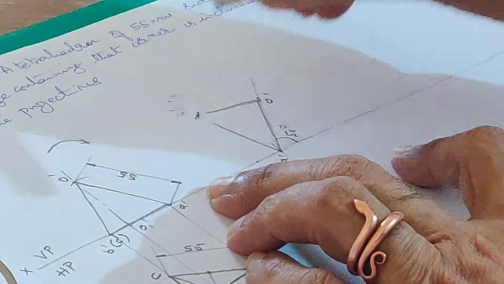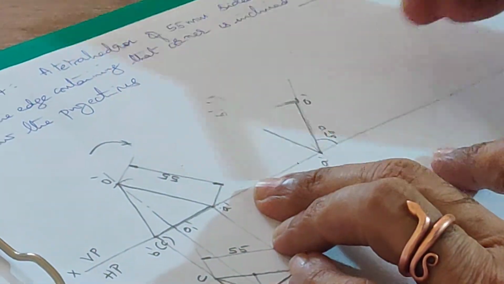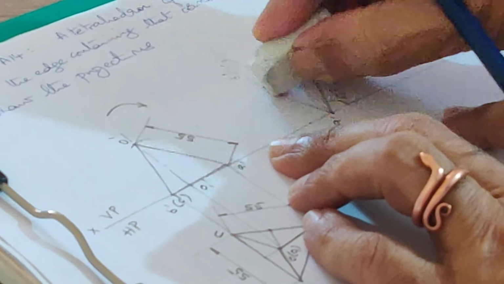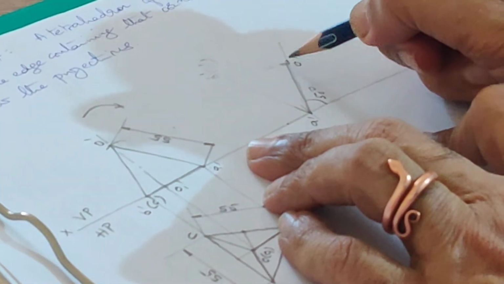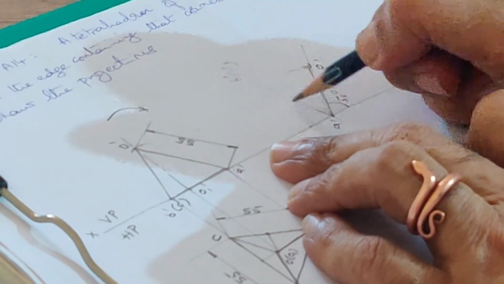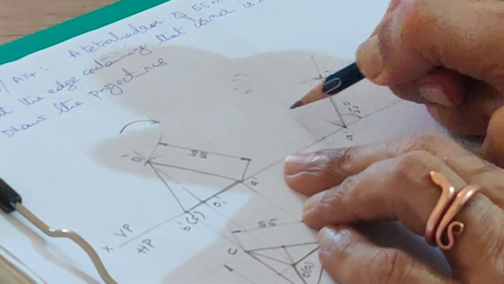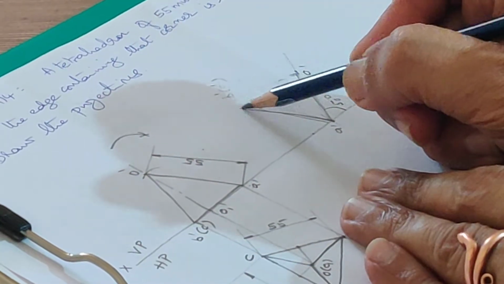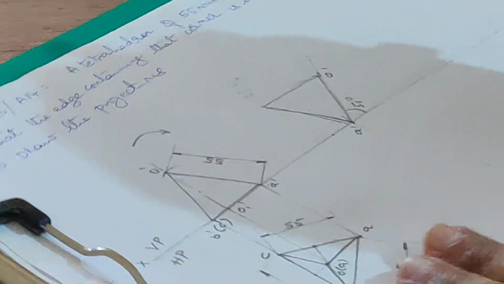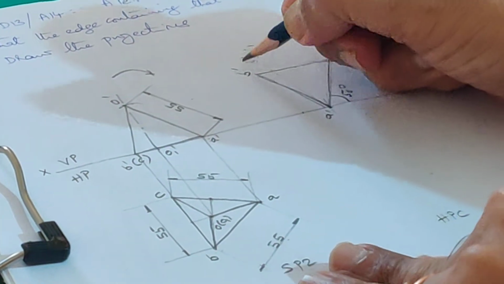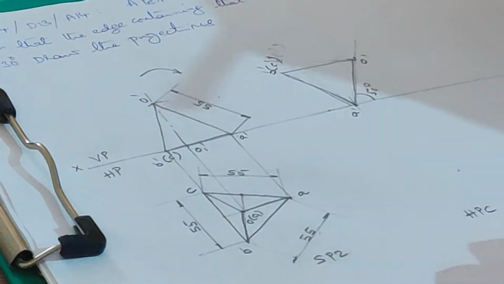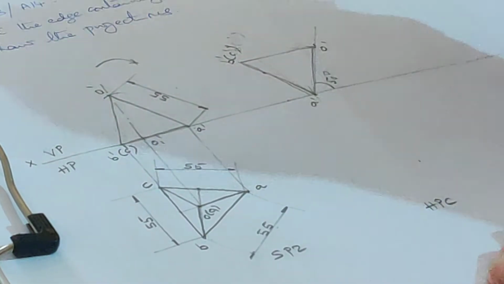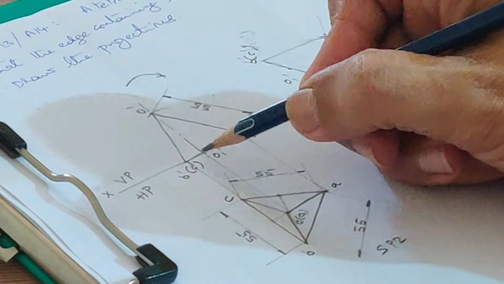Slightly I'll change this. Now I am marking O1 dash.